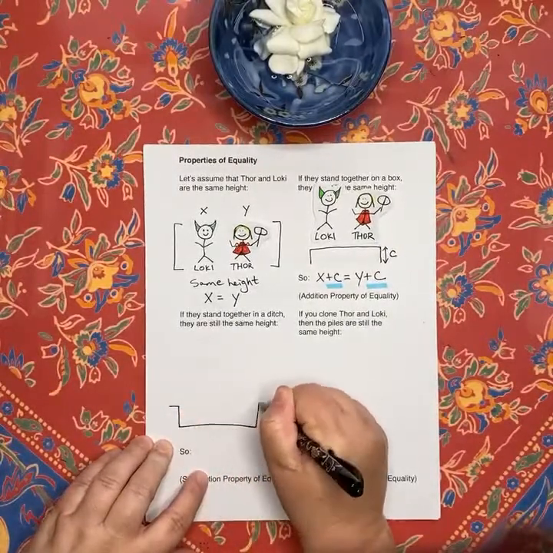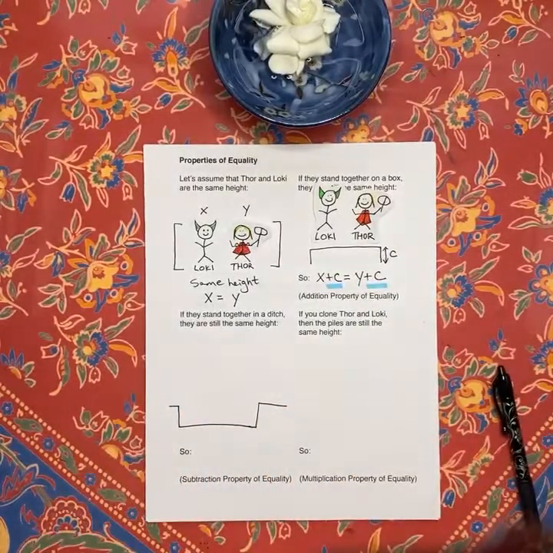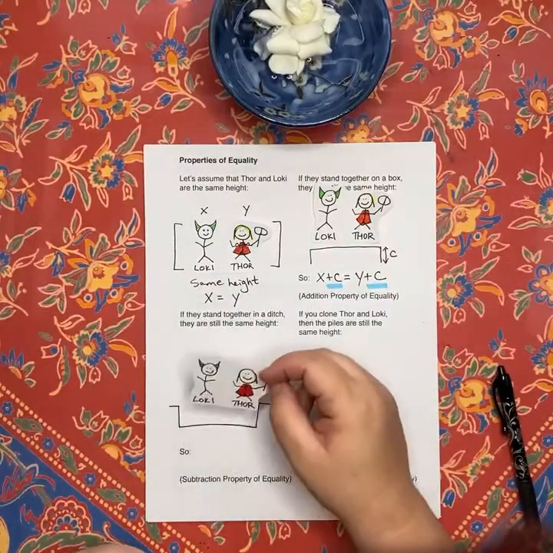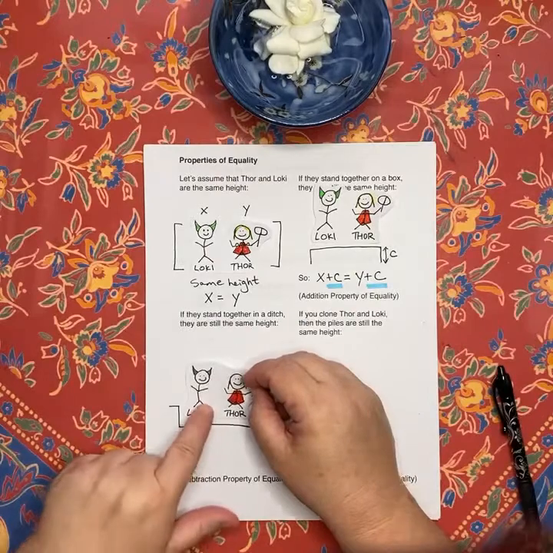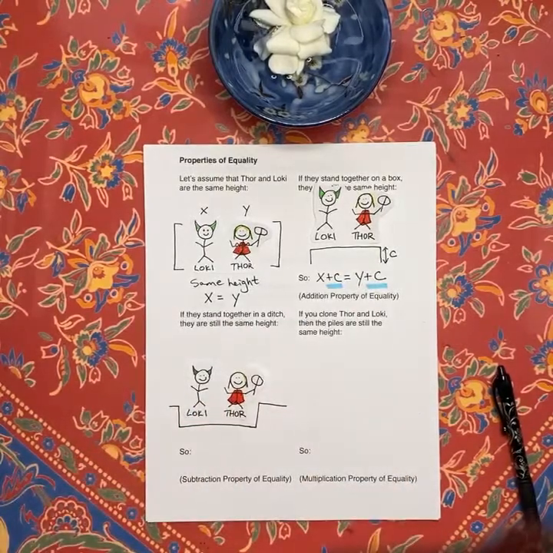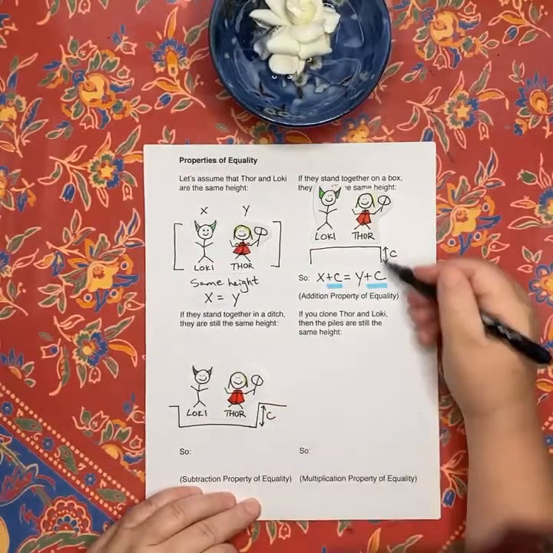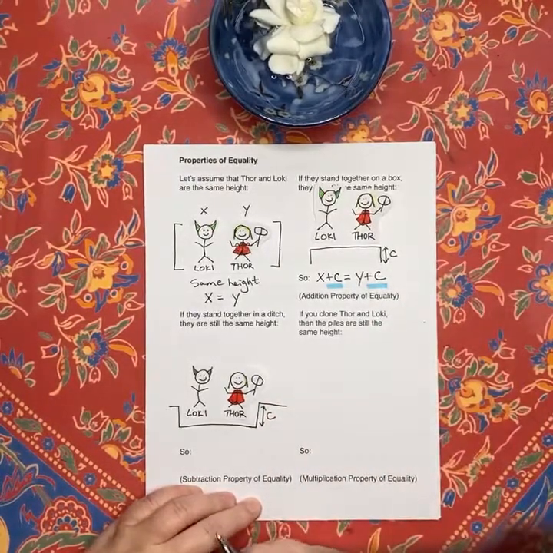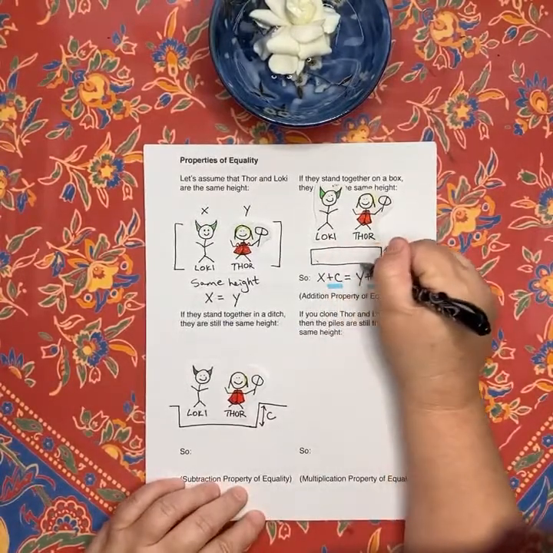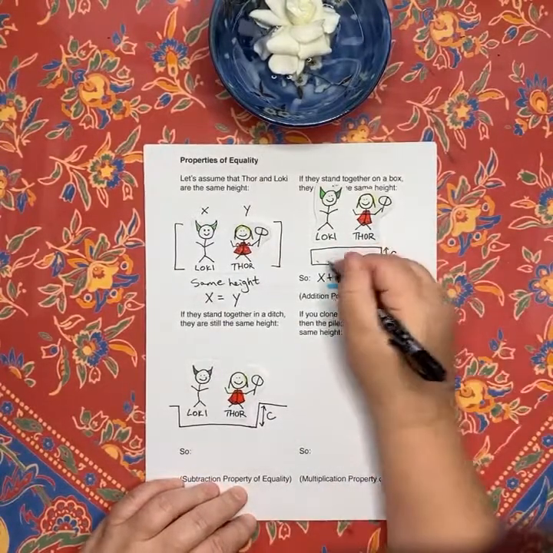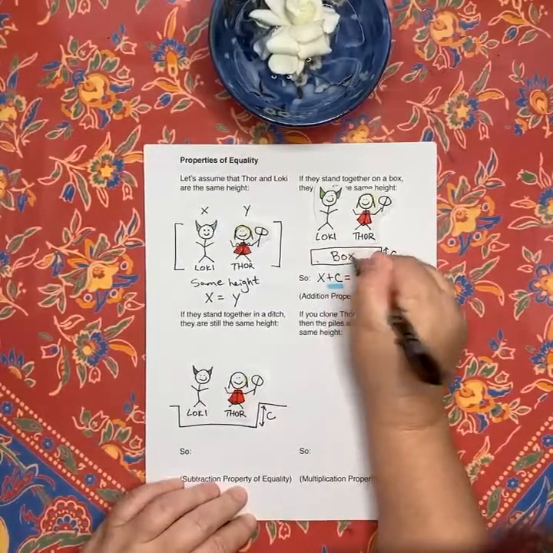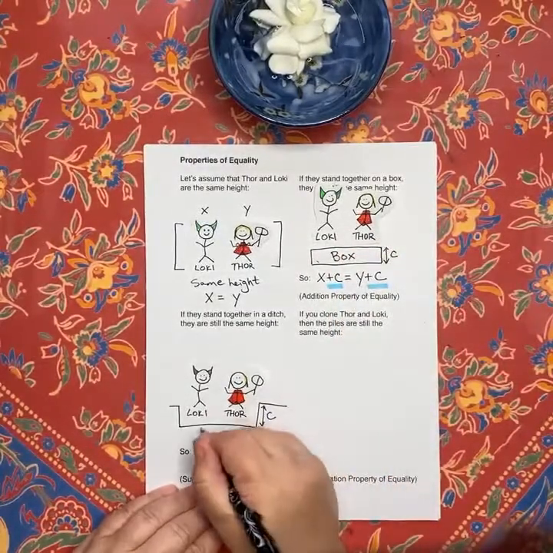I put them in a ditch? Well, they're gods, so this seems like a bad plan, but I'm going to do it anyway because I'm a mathematician and, you know, we're not scared of anything. If I put them in a ditch, and let's say the ditch is also, it's poorly drawn, but it's meant to be the same height as the box. Let me put the bottom on this box. There we go. Box. And this is a ditch.